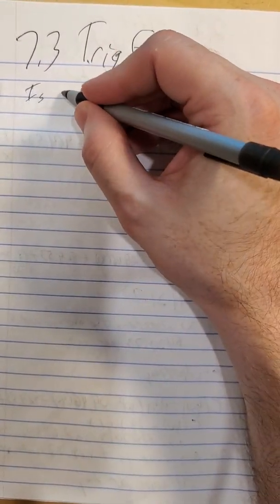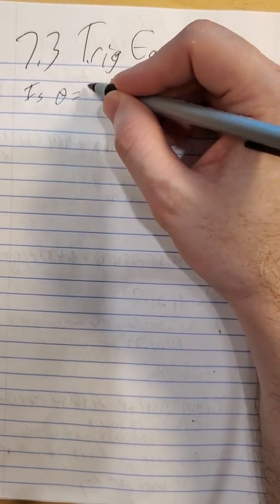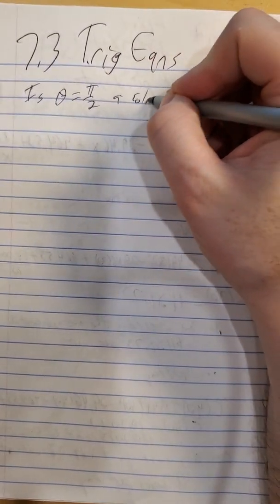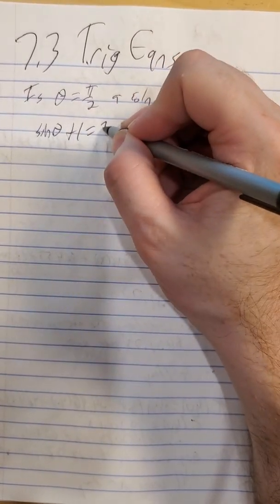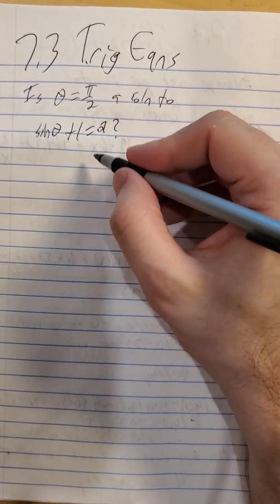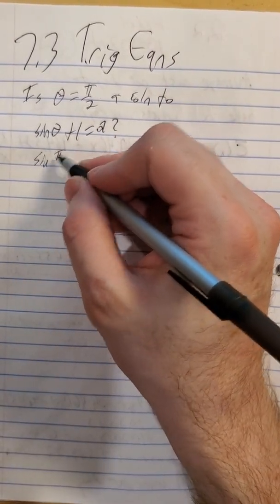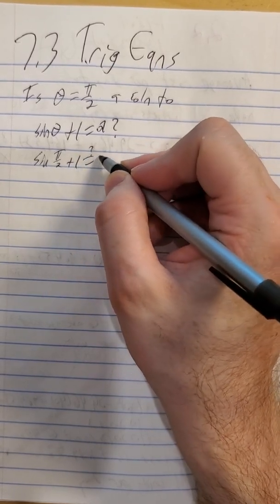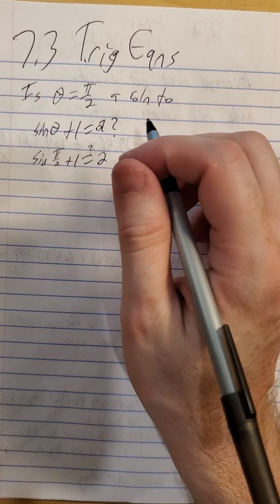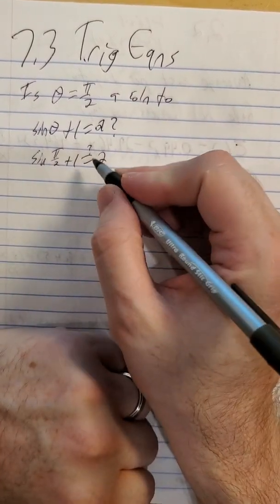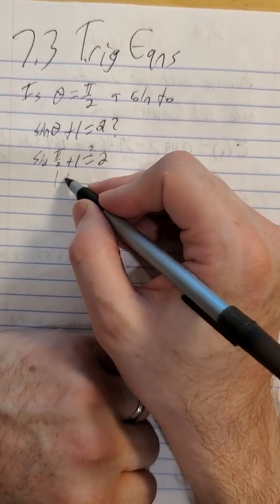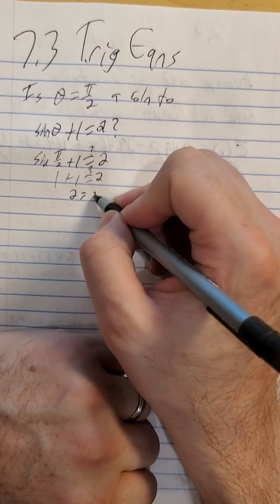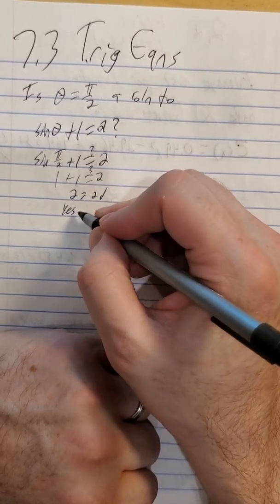So they start us just by asking, hey, does this work? Is theta equals pi over 2 a solution to sine theta plus 1 equals 2? Well, a little substitution: sine of pi over 2 plus 1 possibly equal to 2. The little question mark there is because we haven't established that it is equal. We are seeking to find that out. Sine of pi over 2, though, is 1. 1 plus 1 possibly equal to 2. 2 equals 2. That's true, so yes.